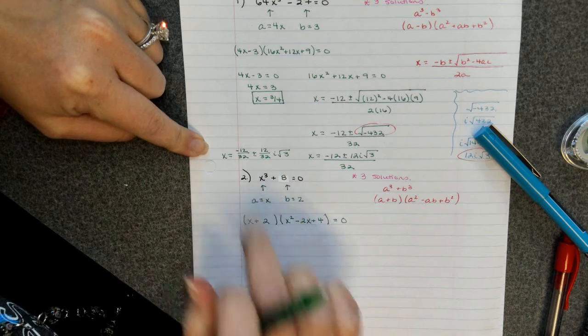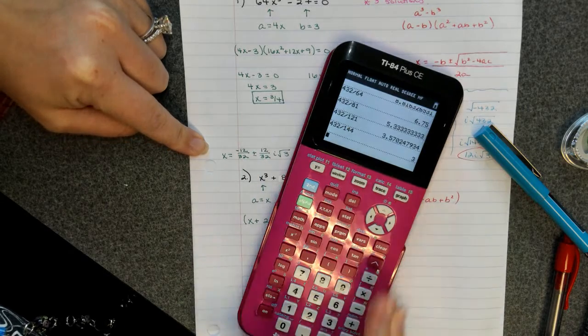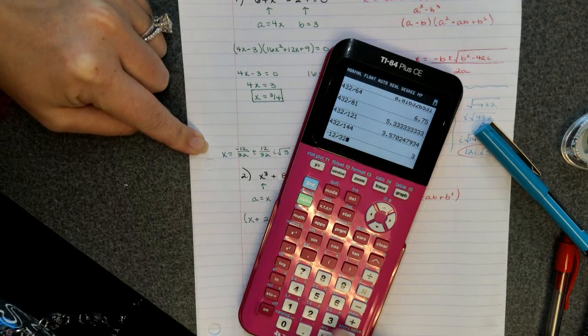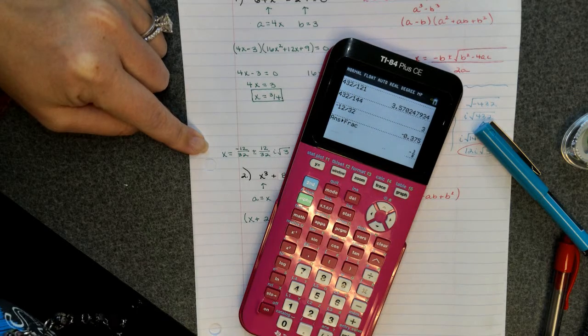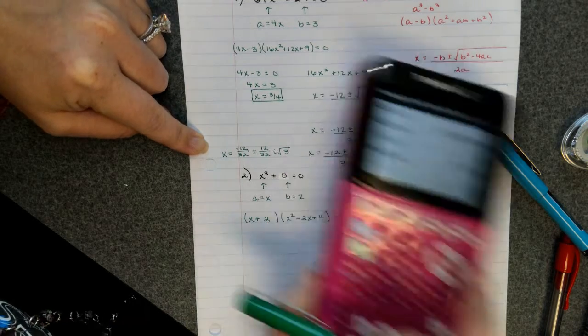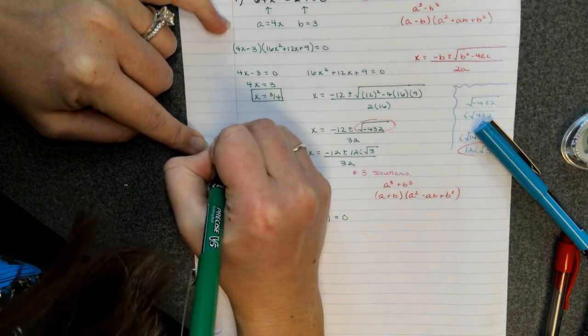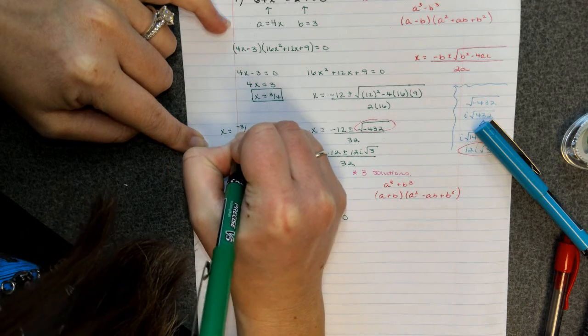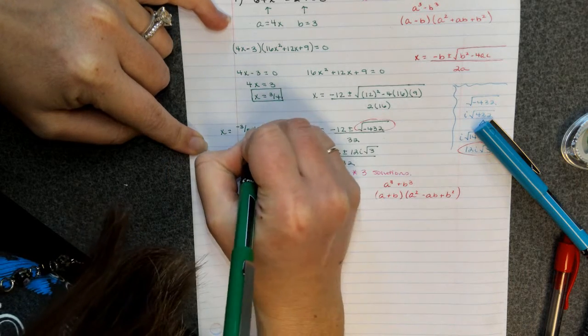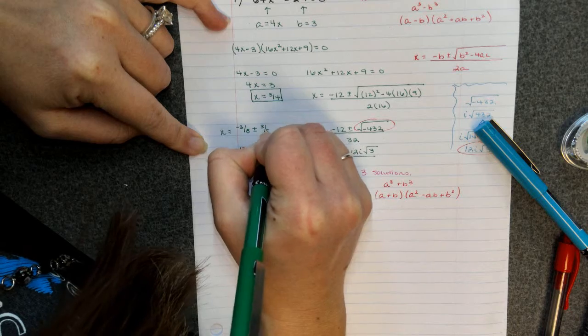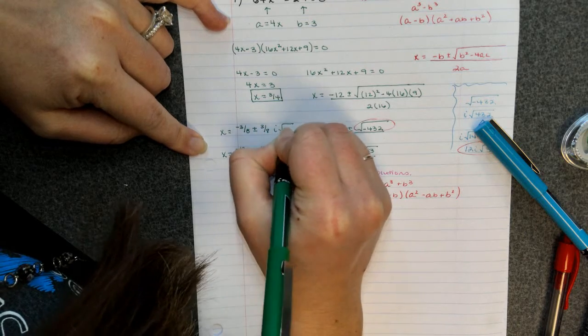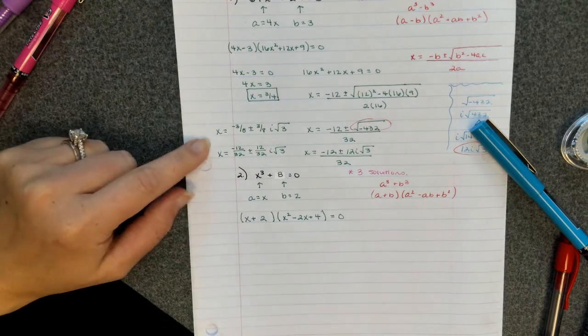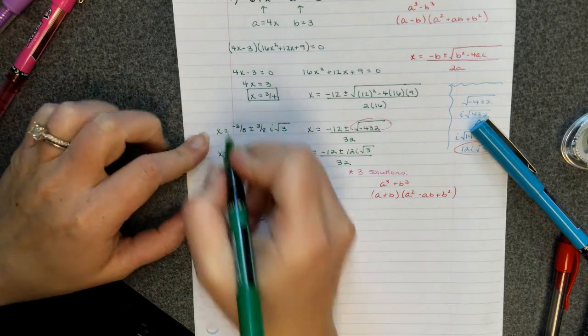Okay, now 12 over 32 reduces. If you want to be really lazy, you could type it into your calculator and have it convert it for you, which is negative 3/8. And once we get it there, we're done.